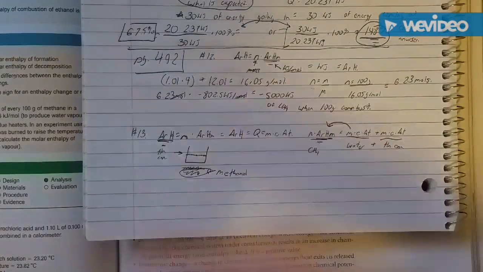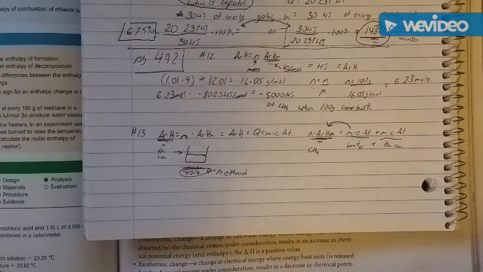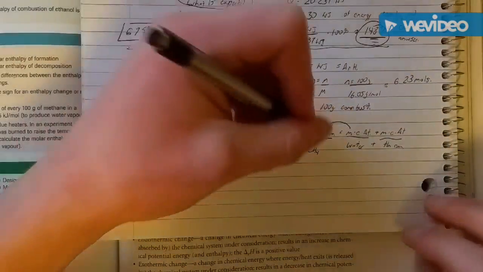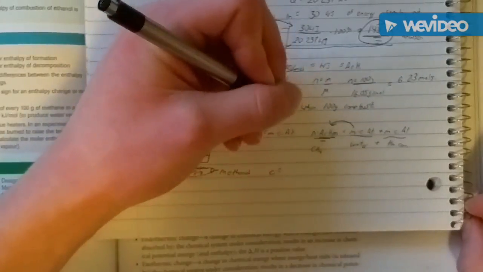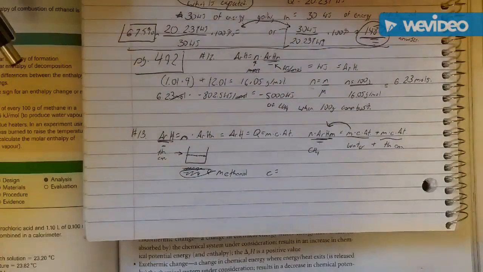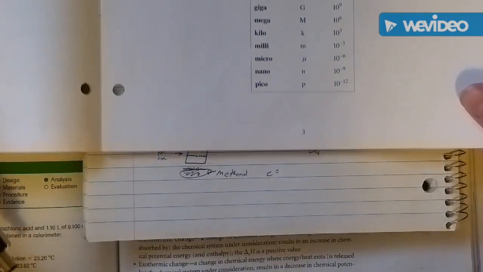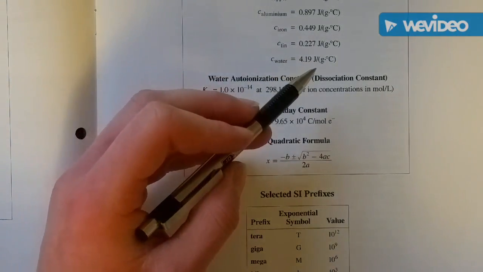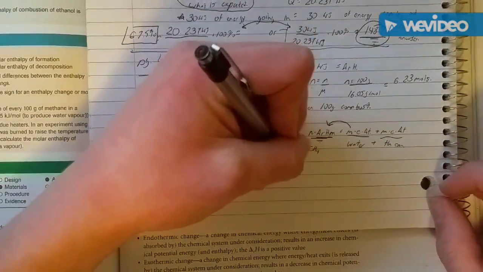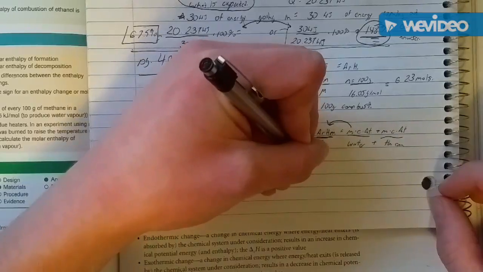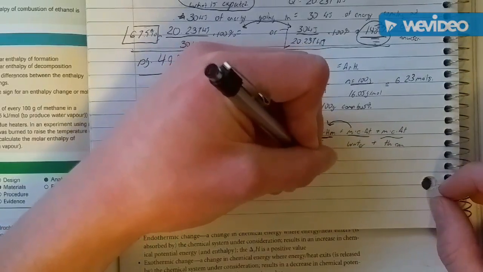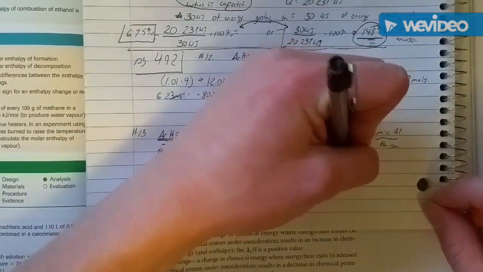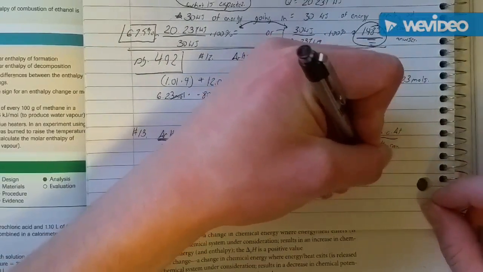Some people won't know what the specific heat capacity of tin is or have it memorized, and all we'd have to do is turn to page 3 in our data sheet and realize that it's 0.27227 joules per gram Celsius. So we'll write that out. 0.2 joules per gram Celsius. And we know water to be 4.19 joules per gram Celsius.